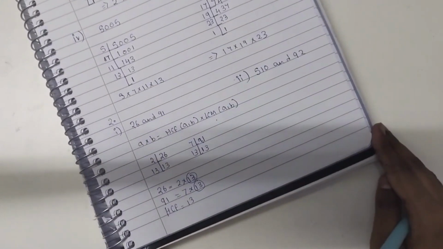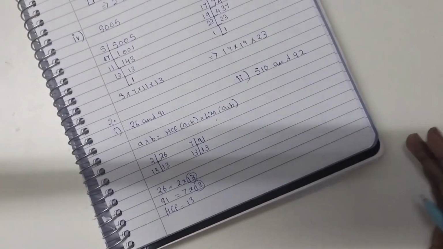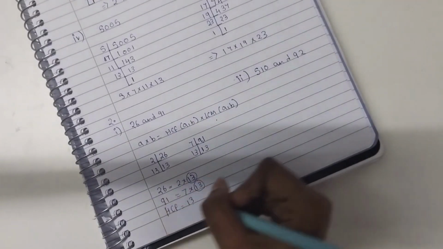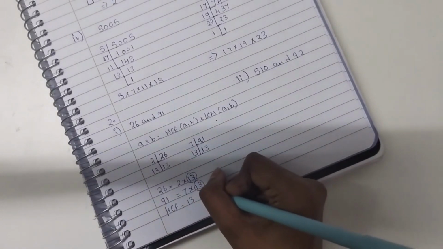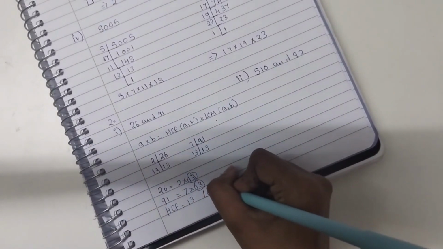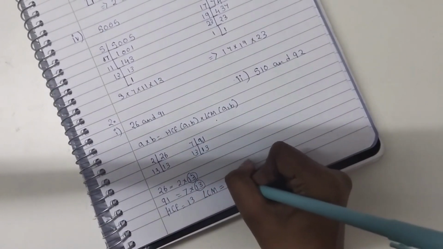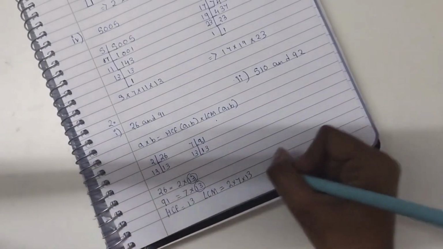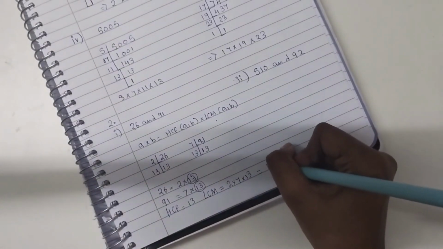And we know that the LCM of two numbers is the product of the greatest power of each prime factor involved in the numbers. So the LCM of these two numbers will be equal to 2 times 7 times 13, which is equal to 182.